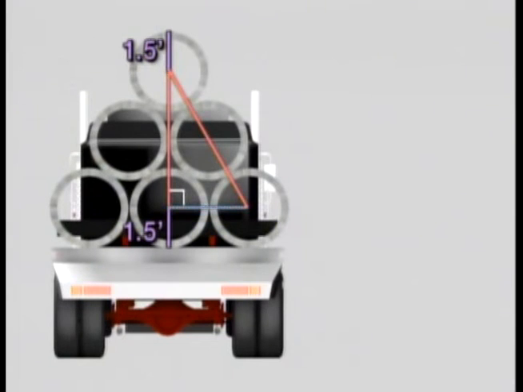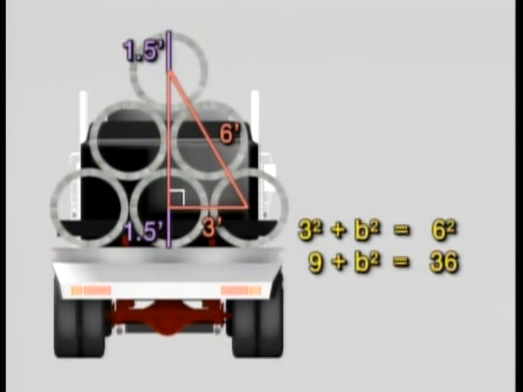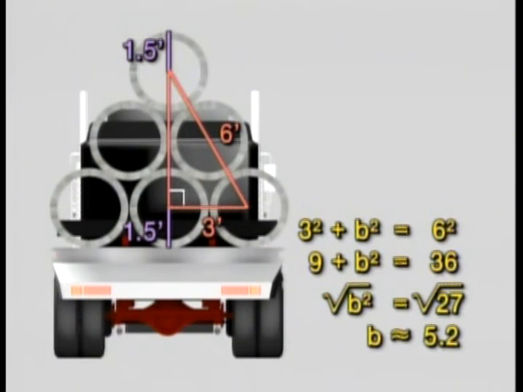Here's the triangle. This leg is equal to 2 radii. It's 3 feet. The hypotenuse is 4 radii. It's 6 feet. Now write an equation. 3 squared plus b squared equals 6 squared. 3 squared is 9. 6 squared is 36. Now subtract 9 from each side. Take the square root of both sides of the equation. Approximate the square root of 27. b is approximately equal to 5.2.